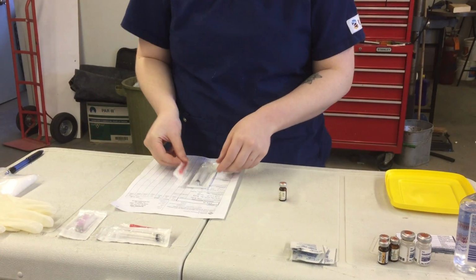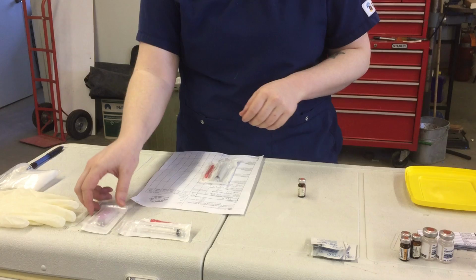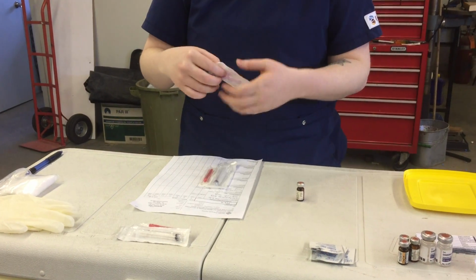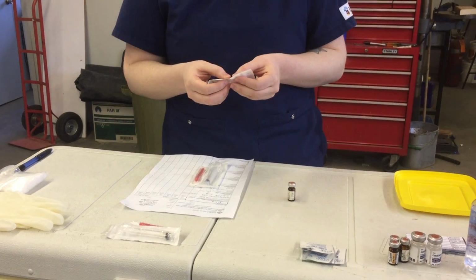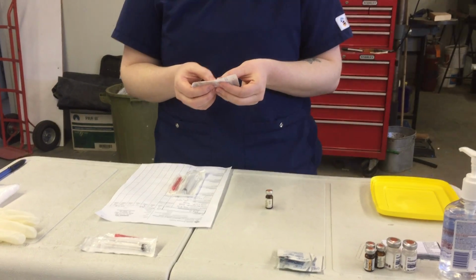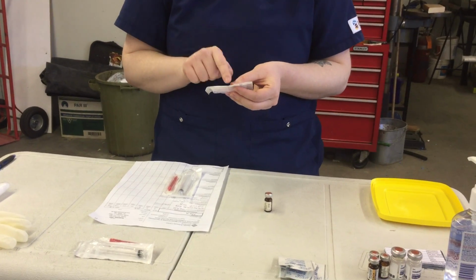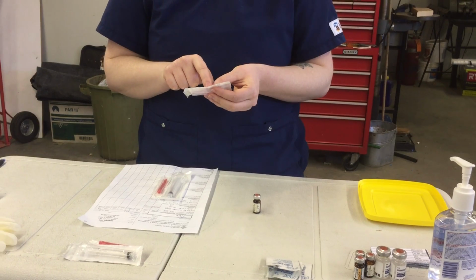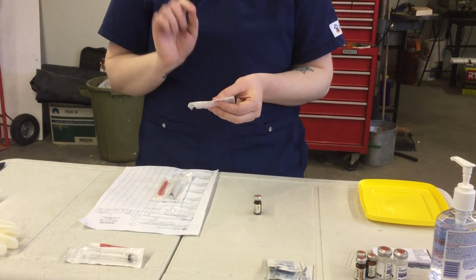I'm going to need a blunt fill needle to draw up from my vial, and I'm going to get my correct injection needle here. So for a subcutaneous injection, we're going to need 25 to 31 gauge. This is 27 gauge, so that's correct. And we're going to need length of 1/2 inch to 5/8 of an inch. This is 1/2 inch, so that is correct.